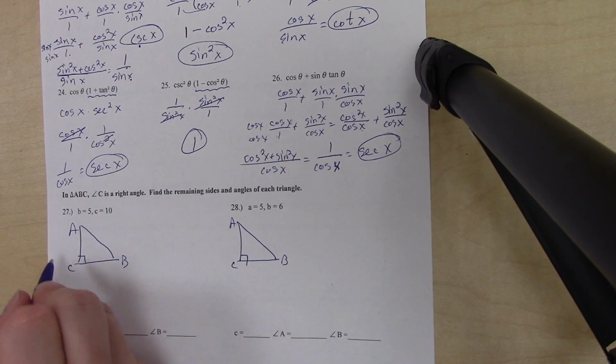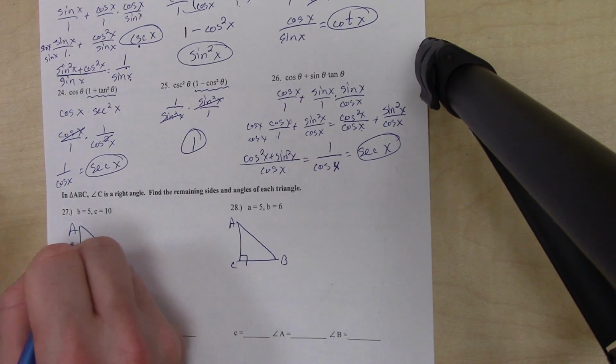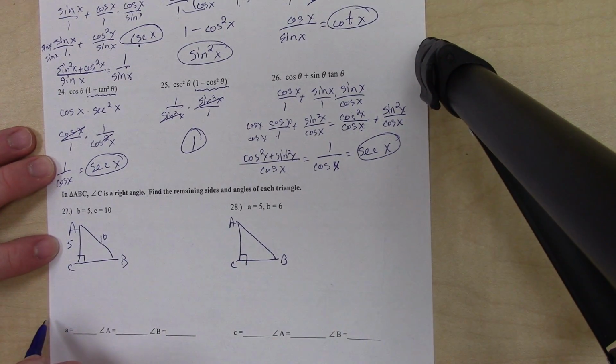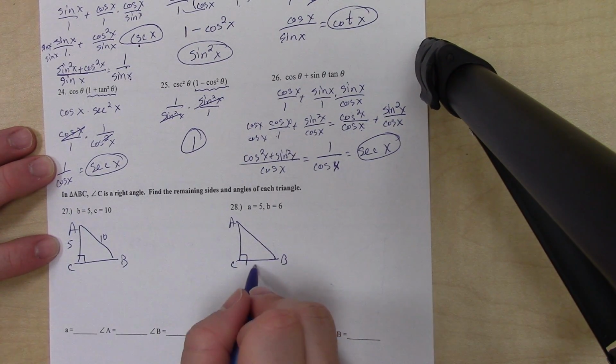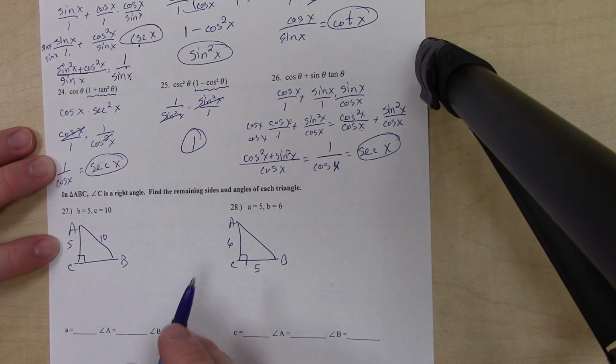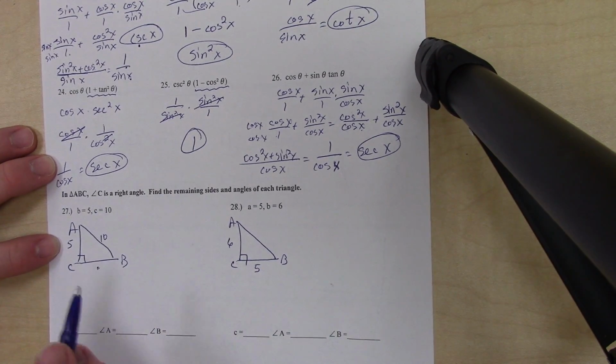Across from big B is little b, so 5 goes here. Across from big C is little c, 10 goes there. Across from big A is little a, 5 goes here. Across from big B is little b, 6 goes here. And the first thing you have to do is find the remaining side, because it wants me to find that, and the other two angles.